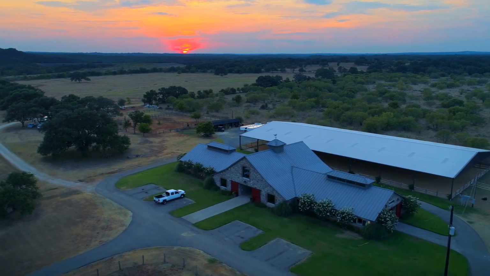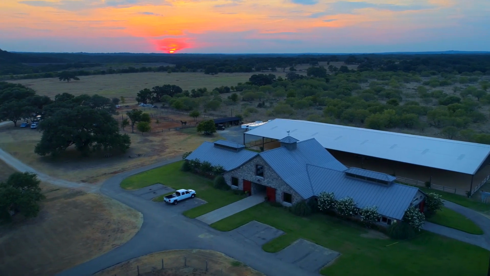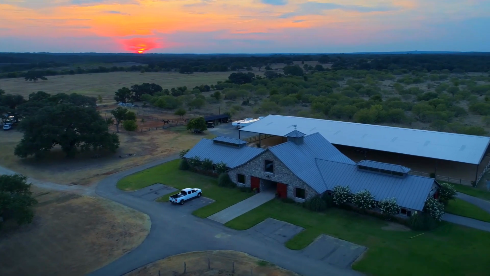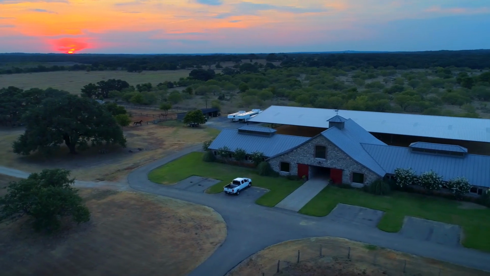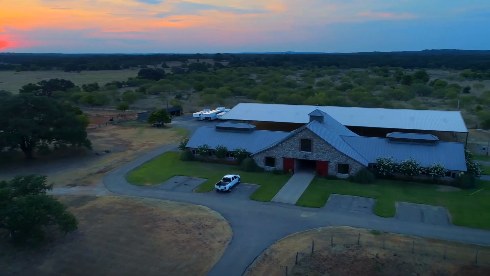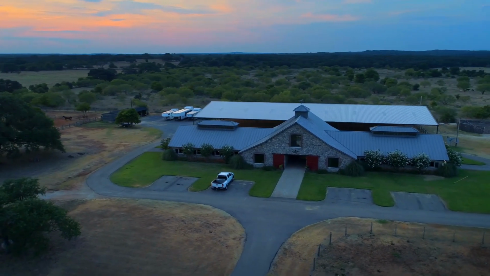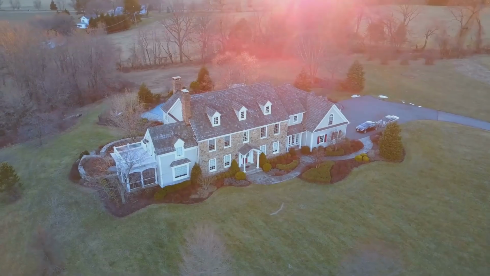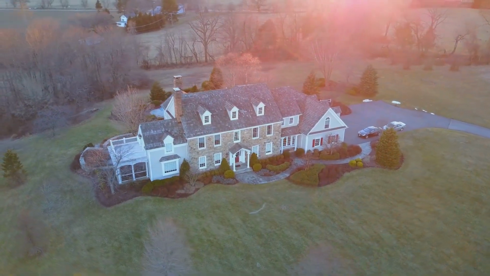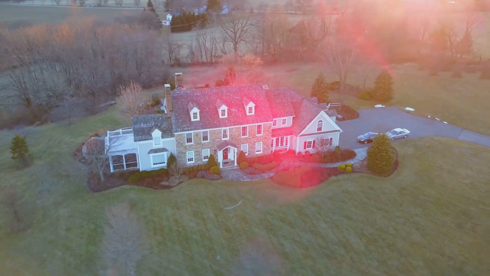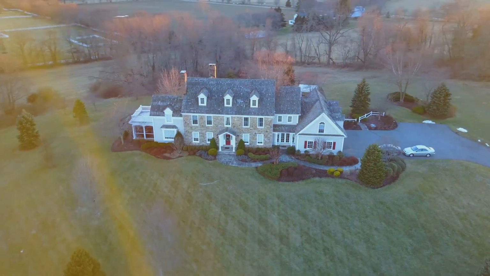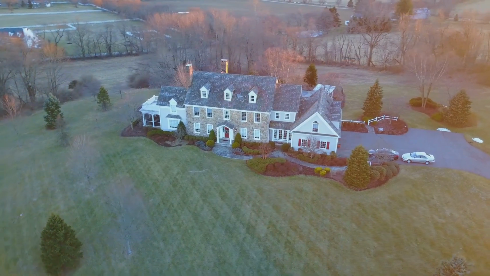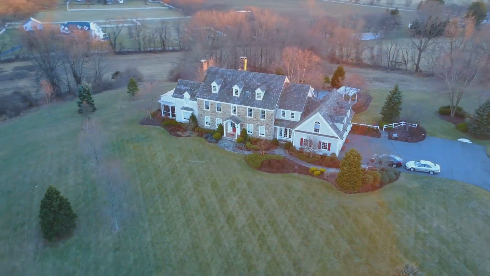Conclusion. Removing a conservation easement is no easy task. It requires careful consideration of legal, environmental, and financial factors. Work closely with professionals every step of the way and ensure compliance with all local, state, and federal laws. Though it's a challenging process, it's not impossible, so long as you approach it with the right strategy.